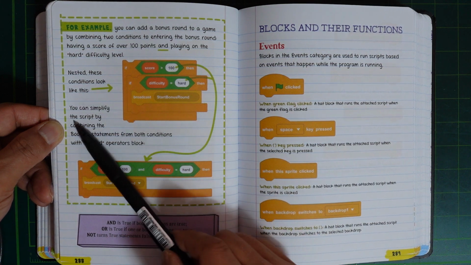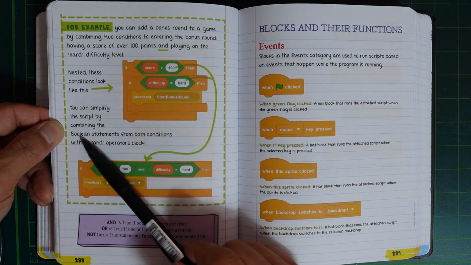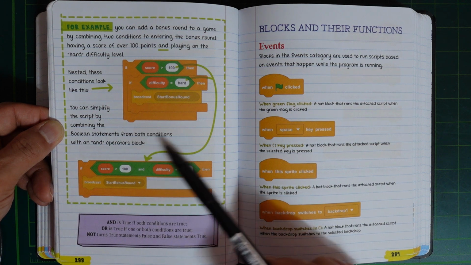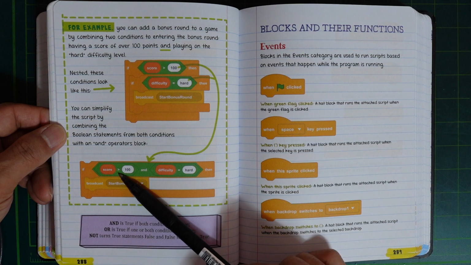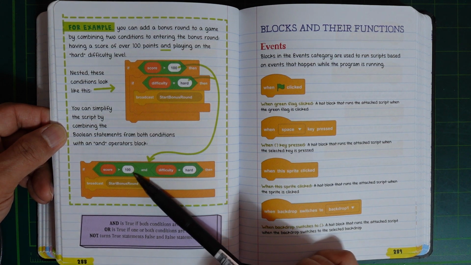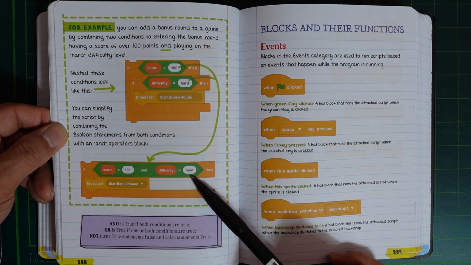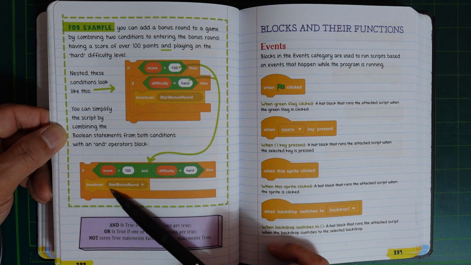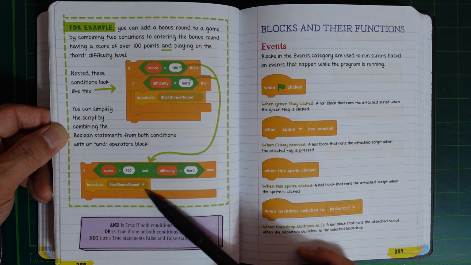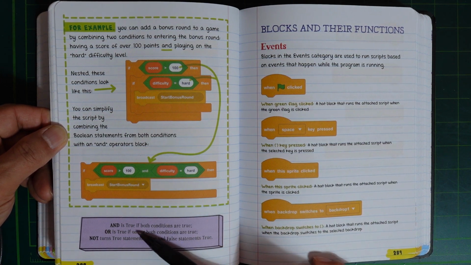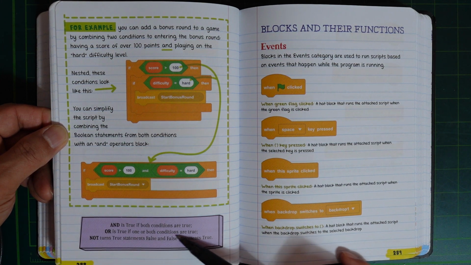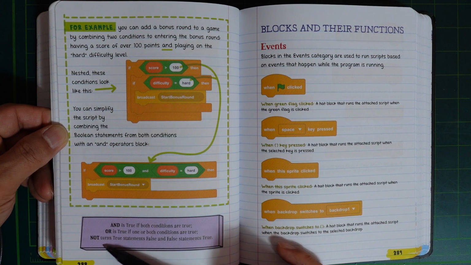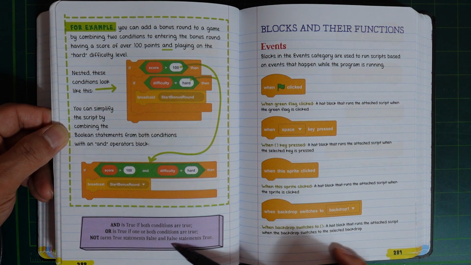You can simplify the script by combining the boolean statements from both conditions with an AND operator block. If score is bigger than 100 and difficulty equals hard, then broadcast start bonus round. AND is true if both conditions are true, OR is true if one or both conditions are true. NOT turns true statements false and false statements true.